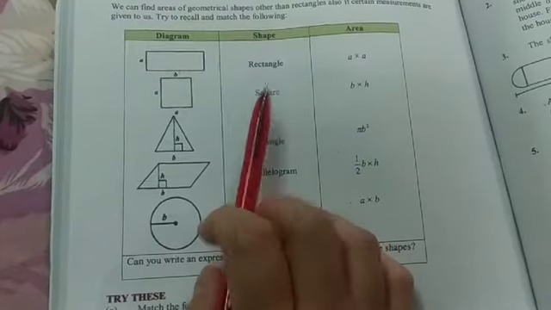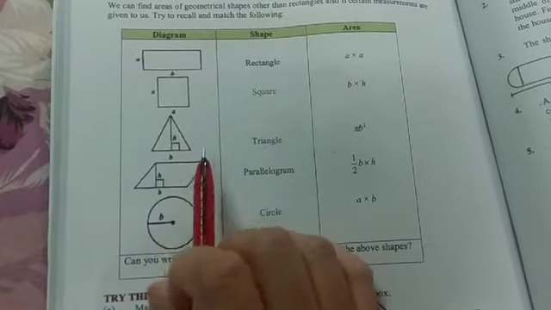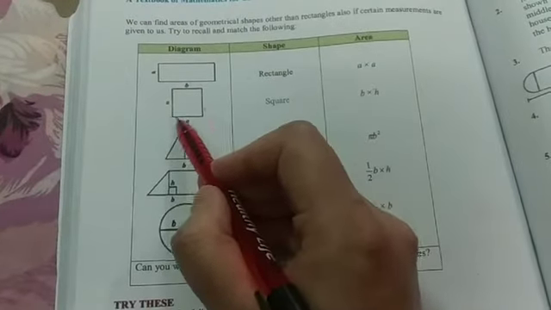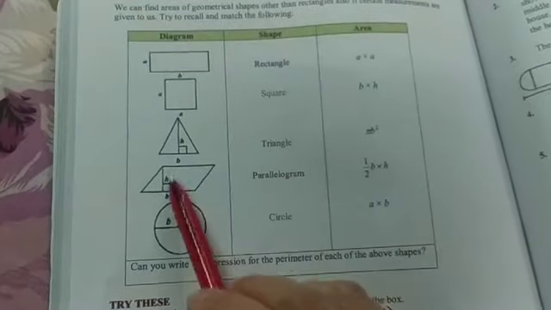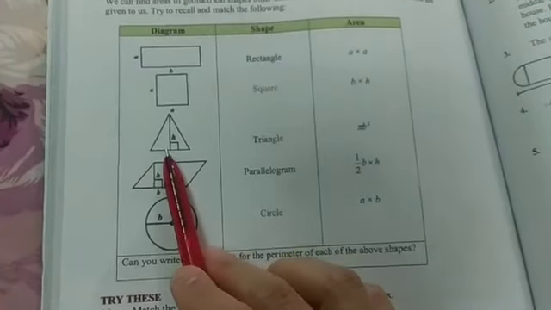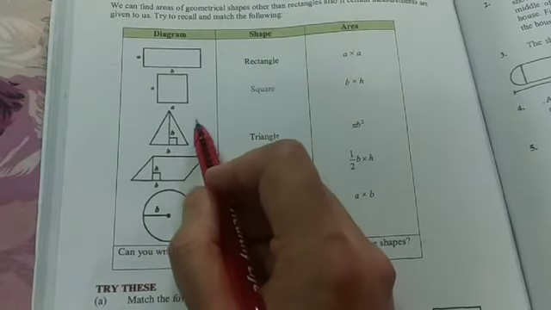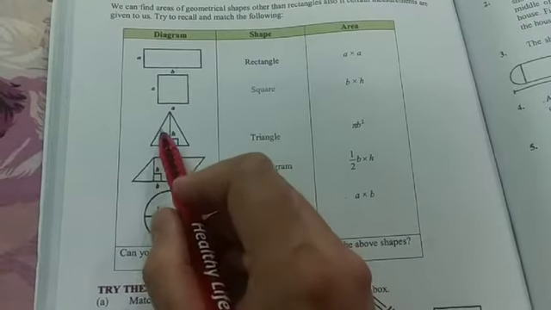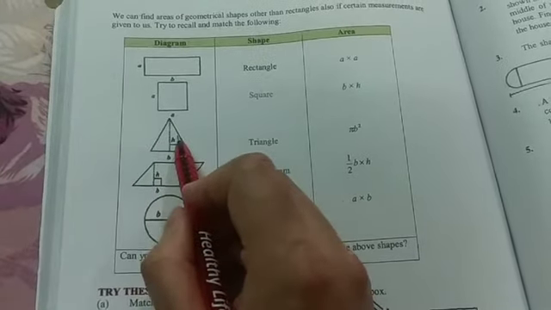Now the second one is the square. Okay, it is also a four-sided figure in which all the sides are equal. Okay, and also there is one more thing, that all the angles are 90 degrees. Right. Now we have this triangle. It is a three-sided closed figure. Okay, it is just a three-sided closed figure. There are certain things that we have to take into account. That is, the sum of all the angles should be 180 degrees, and the sum of any two sides should be greater than the third. That means अगर हम इन दो को add करें, that should be greater than this. इन दो को add करें, that should be greater than this. इन दो को add करें, greater than this.